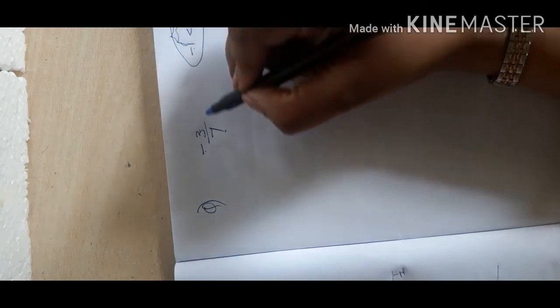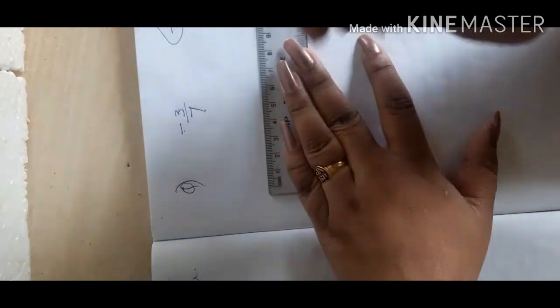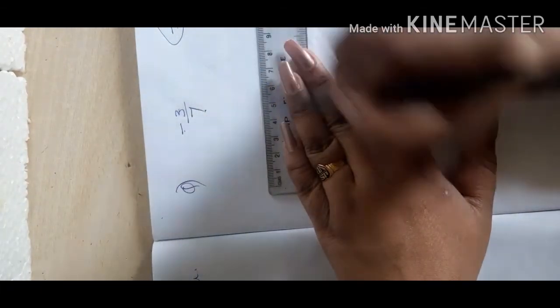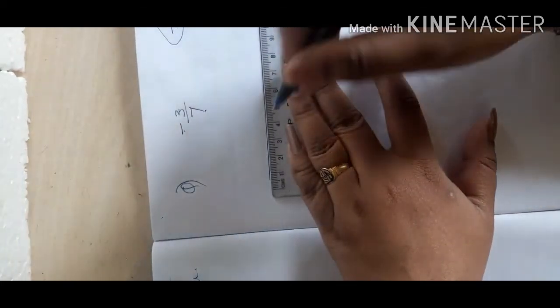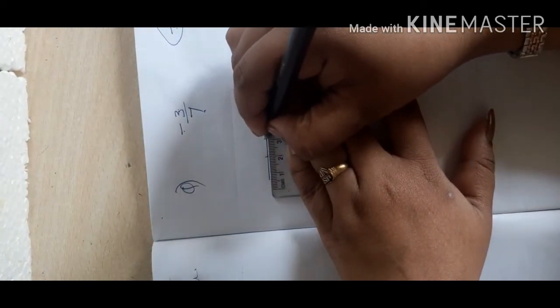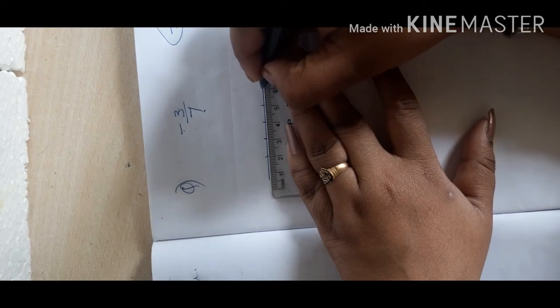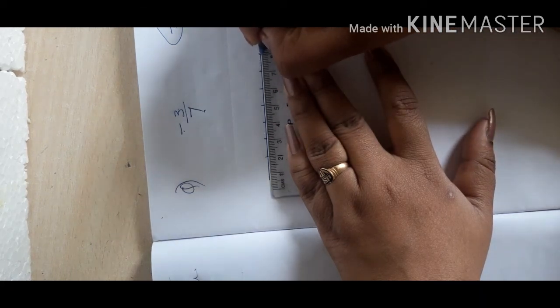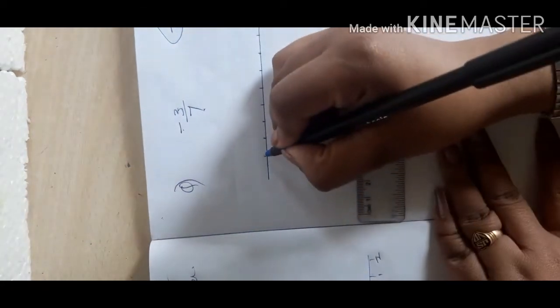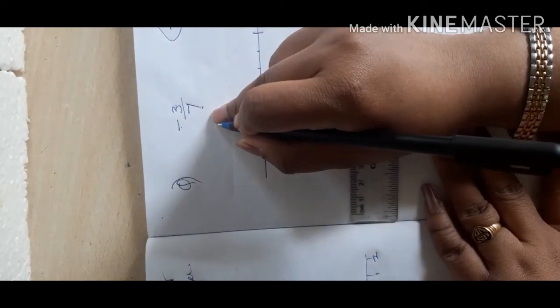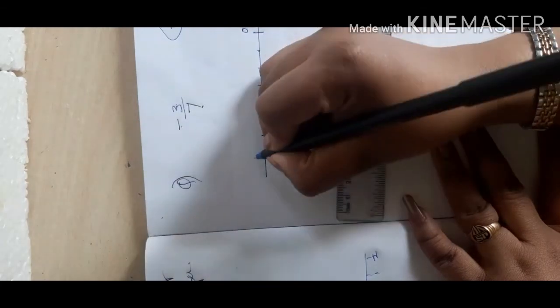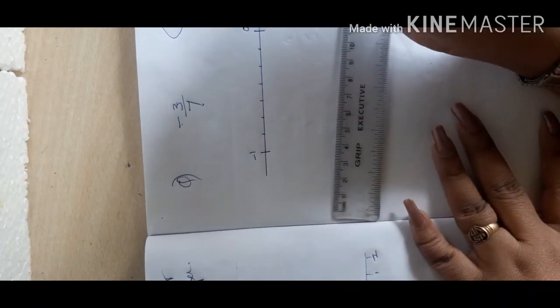Clear? Now I'm enlarging. 0 to -1 we need to take. Draw a number line. Because the denominator is 7, you need to take 8 points on that. 1, 2, 3, 4, 5, 6, 7, 8. Enlarge the first and last, because it exists in negative numbers, so you need to draw 0 and -1.